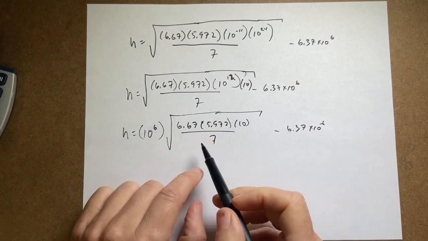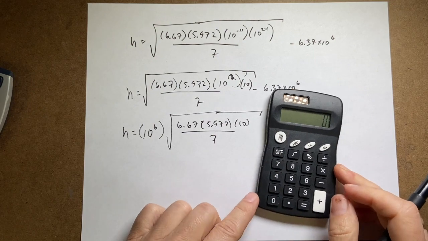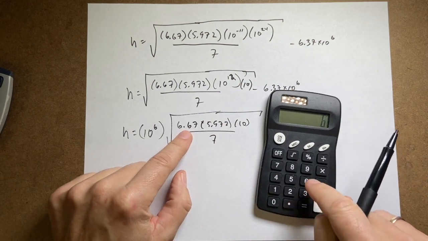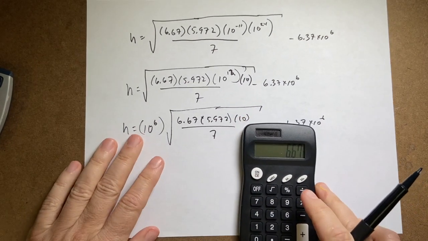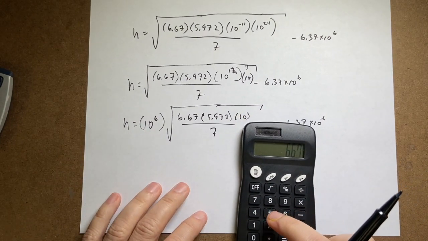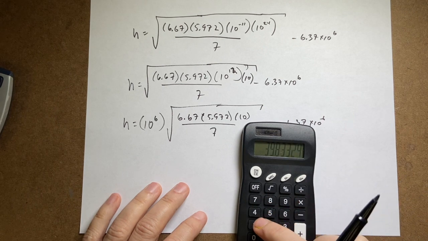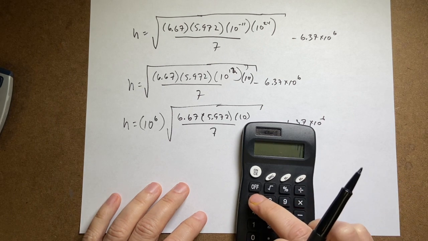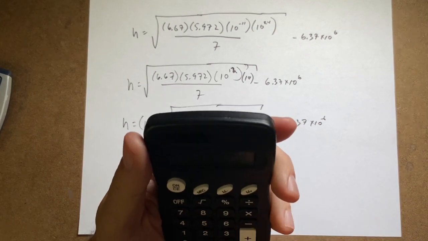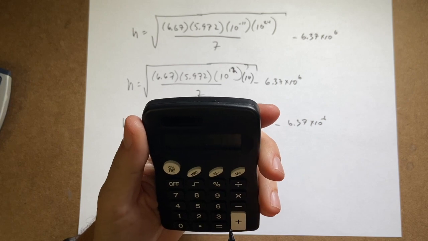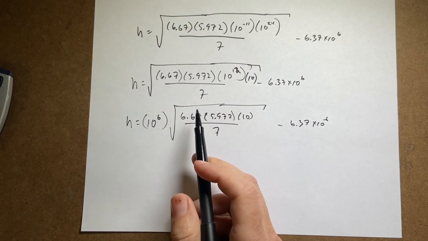So now I can start doing this. I can do this number right here. Let's do that with my little calculator. Okay, so I'm going to say 6.67. Is that dot in there? Yeah. Times 5.972 times 10 divided by 7 equals. And then I can take the square root. So I get 7.54. So I have 7.54 times 10 to the 6th.